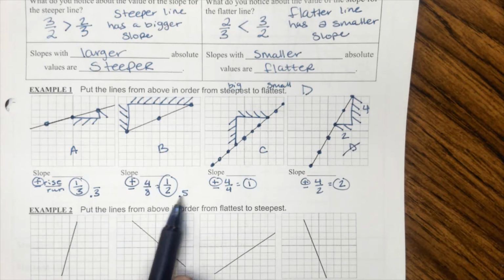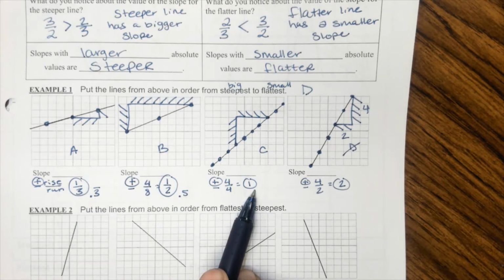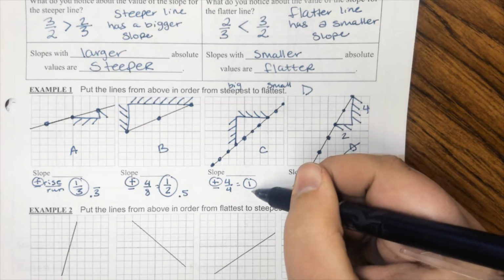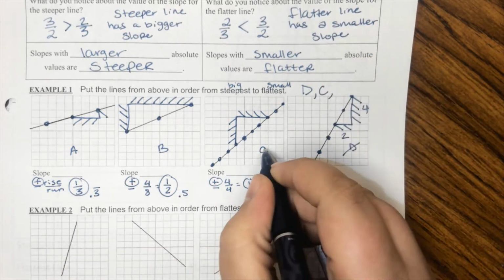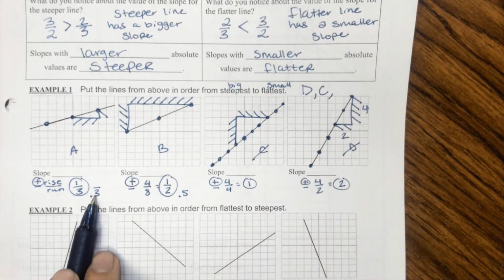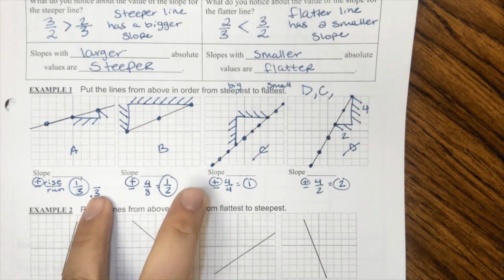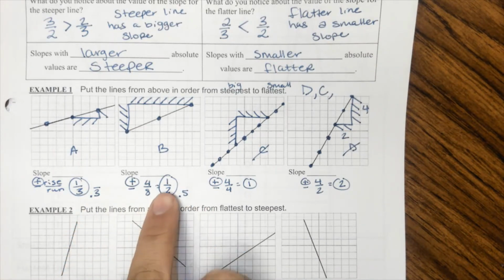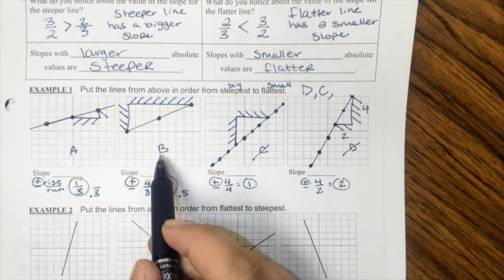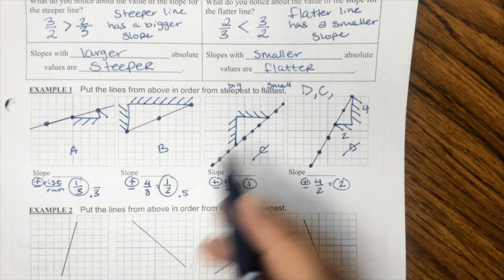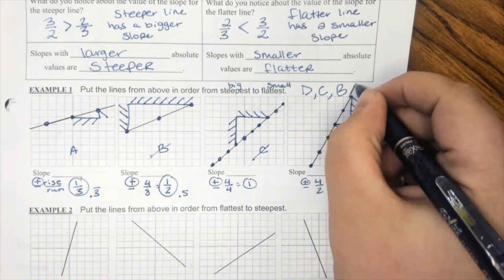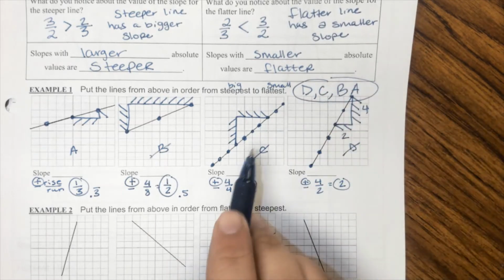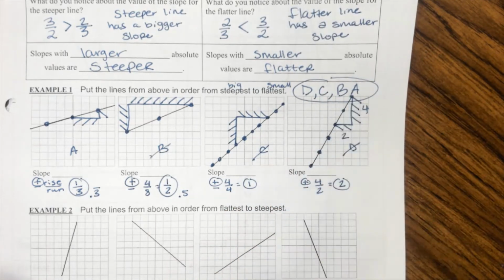Now I'm comparing 0.3, 0.5, and 1. The steepest line there is C because 1 is bigger than those two numbers. Now I'm comparing 0.3 repeating and 0.5. If I had 33 cents or 50 cents, which one is more money? B with 50 cents. So the next steepest line is B with a slope of 1/2. And then that leaves A as my flattest line. This is in order from steepest to flattest.